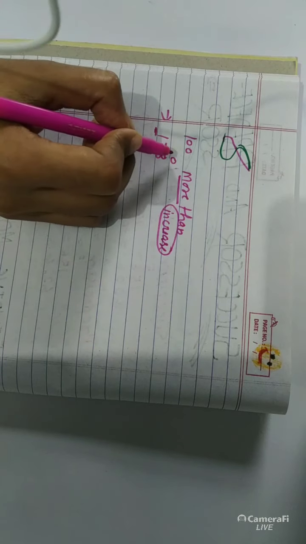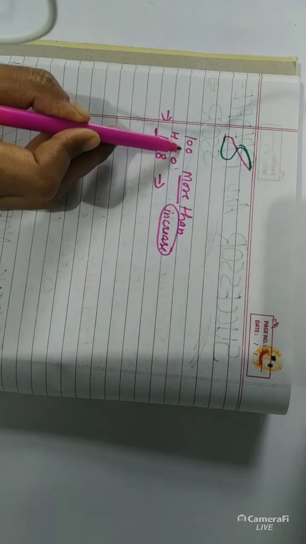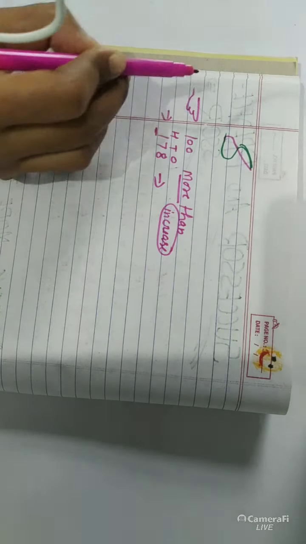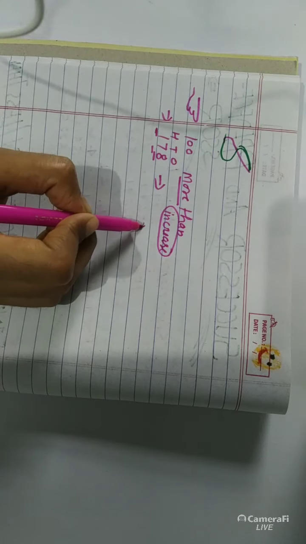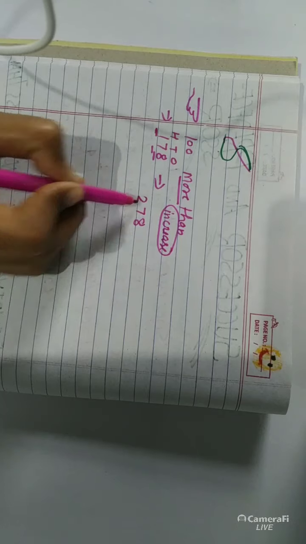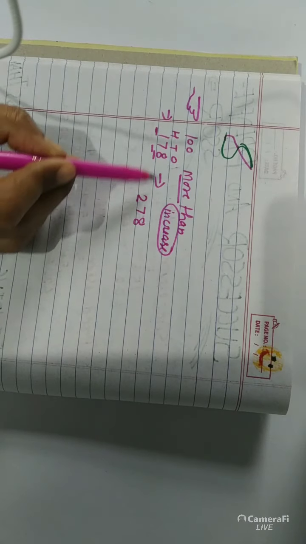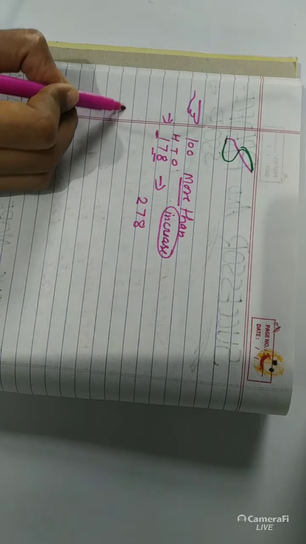So fix its places: ones, tens and 100. When you have to find 100 more than, the ones and tens digits will remain the same, means 8, 7, and the 100 digit plus 1. 1 plus 1 is 2. Here you have found 100 more than. 178 is 278. Very simply you can solve such type of questions.